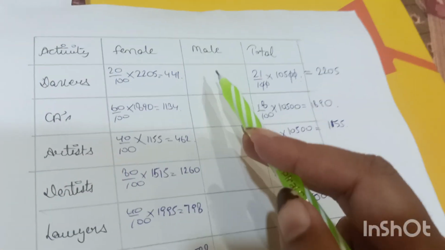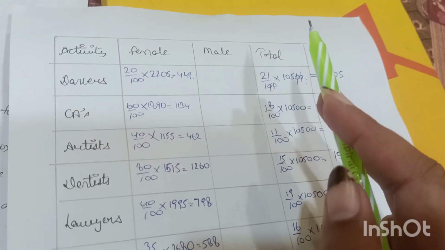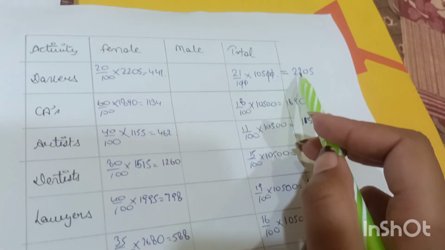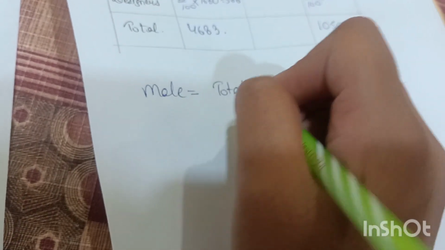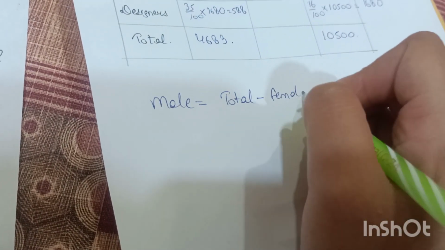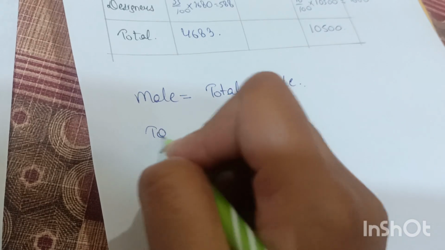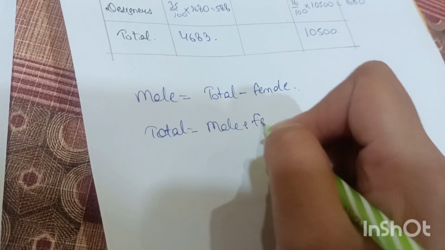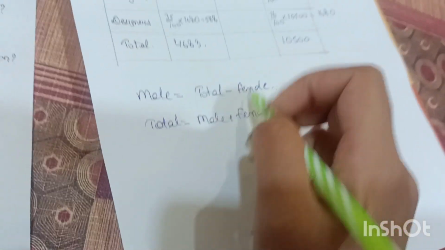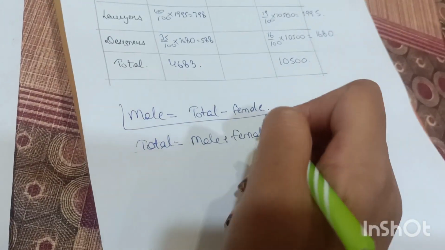And for solving the males, there are two methods. You can do by any. You can subtract the total number from this and females. How will you find it? Male. You can do it total minus female. How did this come? So total value you know it is male plus female. So if we take it like this, we'll get this formula.